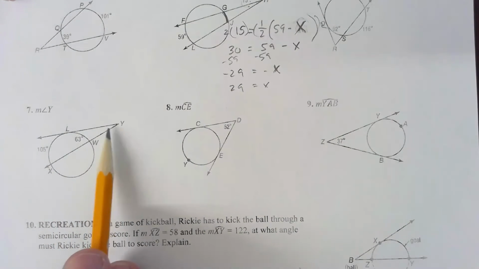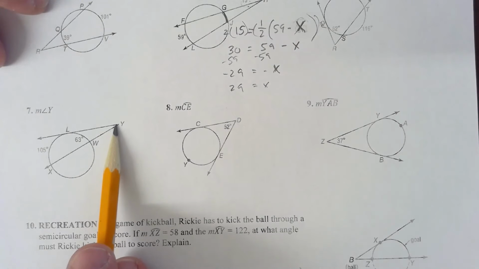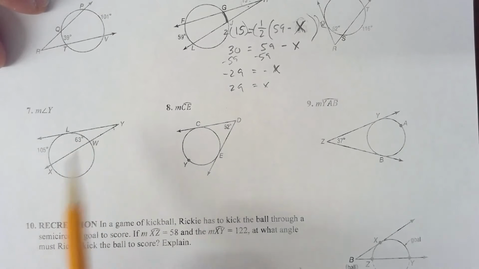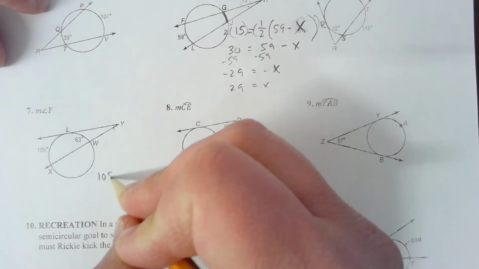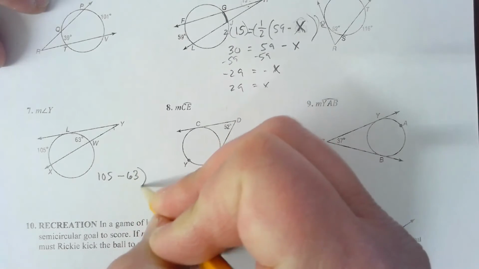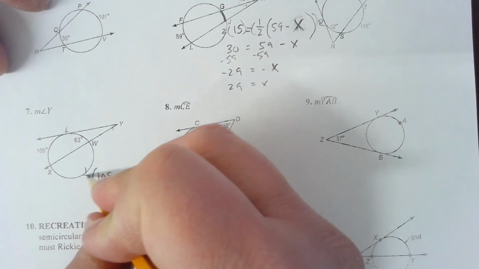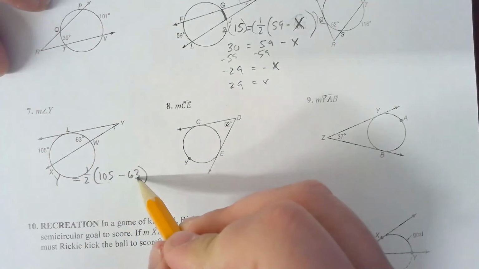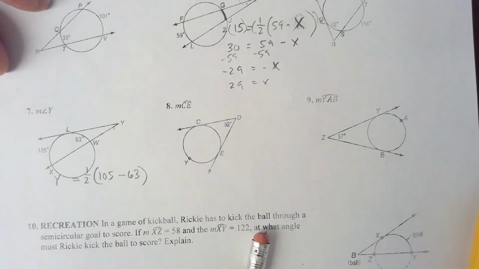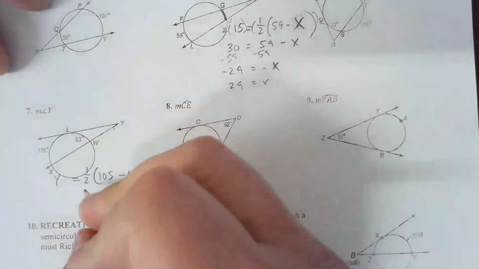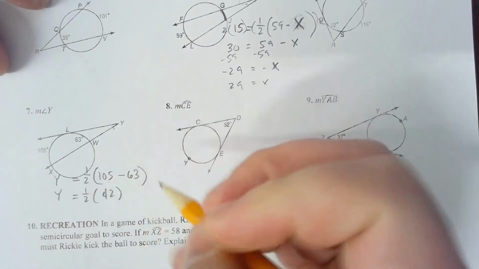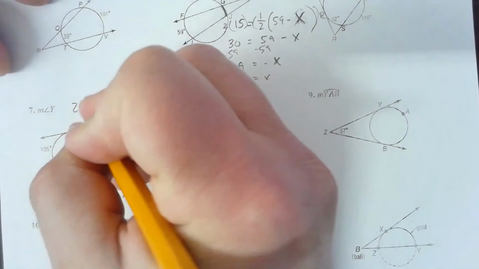Here in this case, we're looking for angle Y. So here we would take, just like it was written before, the larger arc, subtract the smaller arc, and divide by 2. So I'm going to take 105 minus 63, and let's say I'm finding 1/2 of that, and that's going to equal angle Y here. So 105 minus 63 comes out to being 42. So then I'll have half of 42 is Y, and that comes out as 21. So Y is going to be 21 degrees.